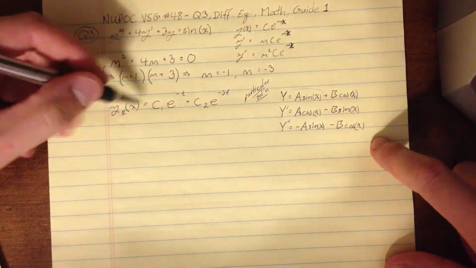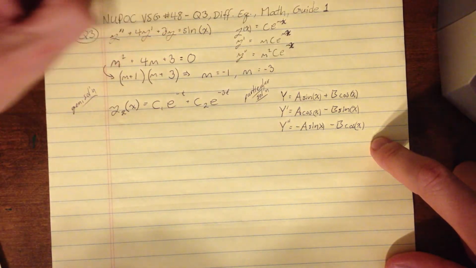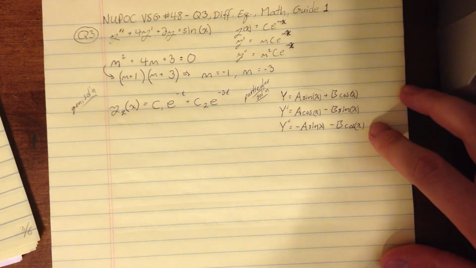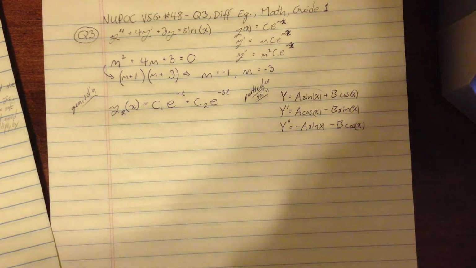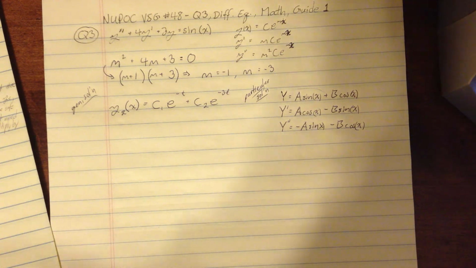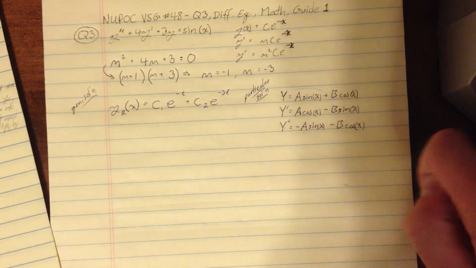So when we sub this back into our original equation up here, we're going to get something kind of lengthy. I have this written down in my notes from when I did this problem myself, so forgive me if I'm taking a little bit of time transcribing it over here.